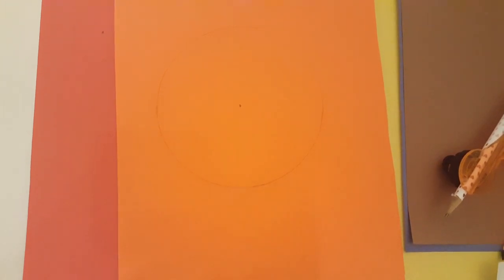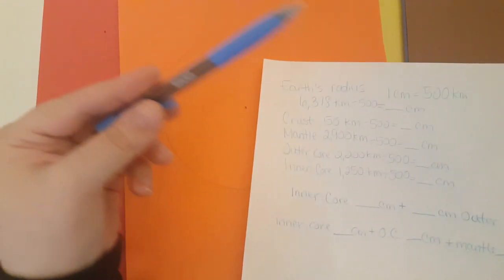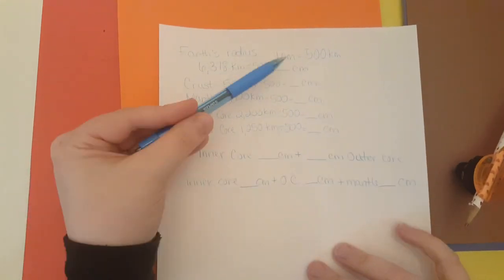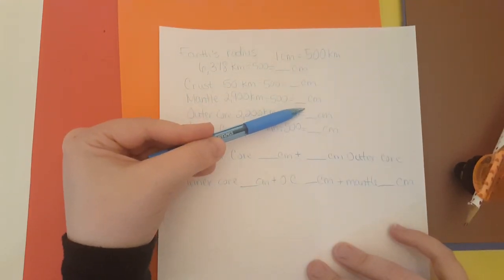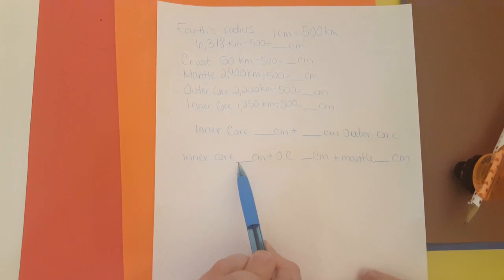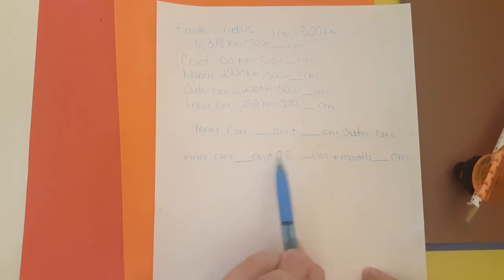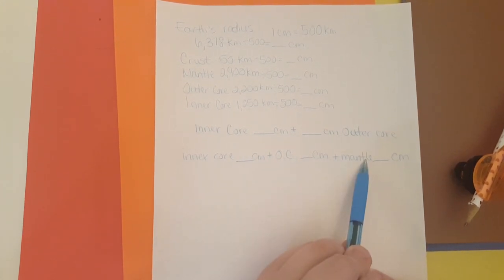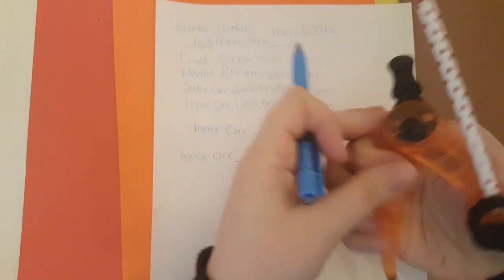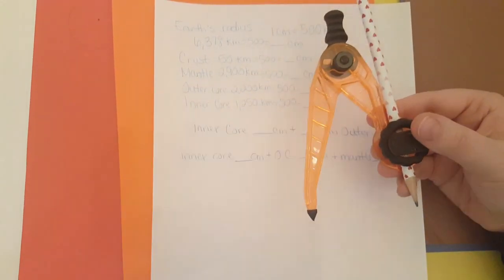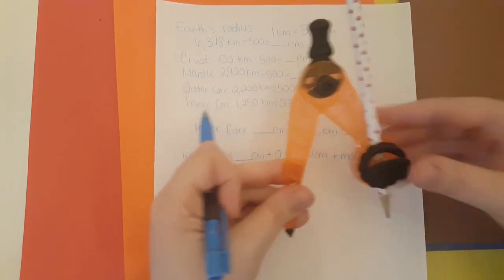Okay, for the mantle, you're going to need to add up the inner core, outer core, as well as the amount you found for the mantle. And again, I'm not going to give you these answers. You're going to have to do that math on your own, but you're going to add all of those up to find out how wide you need to have your compass to get a correct circle.